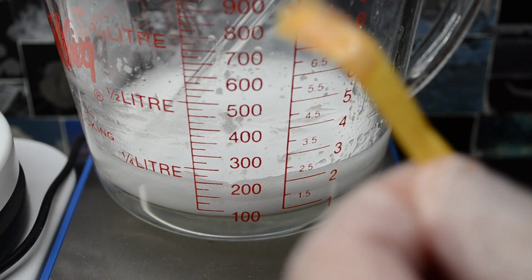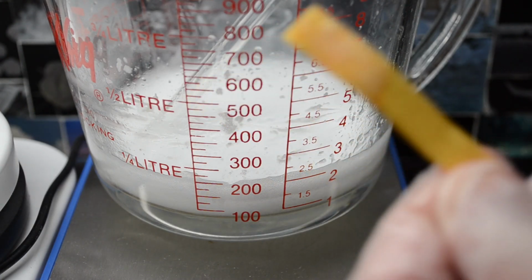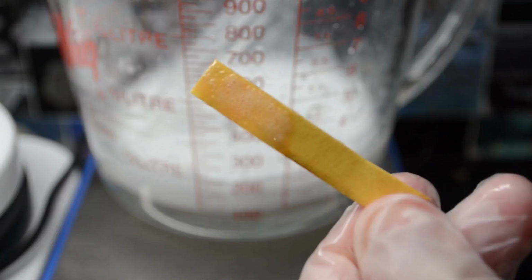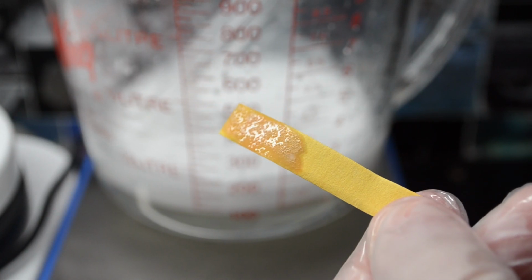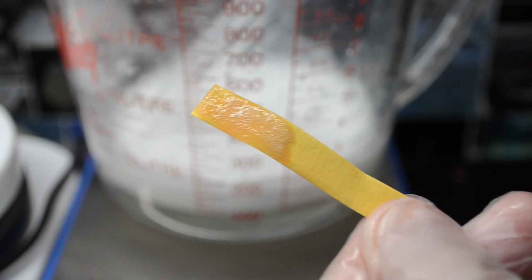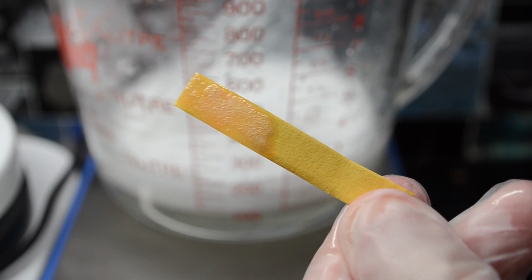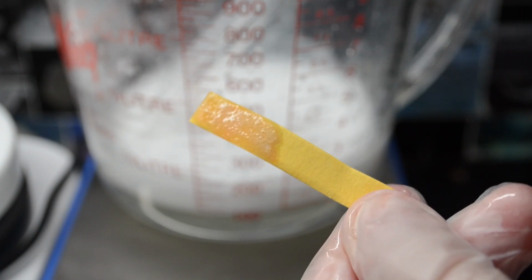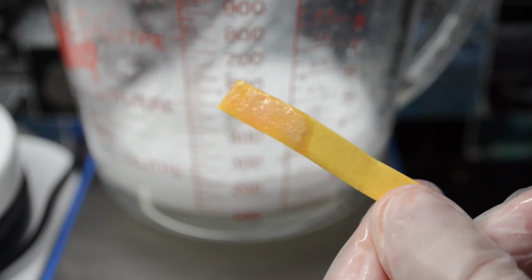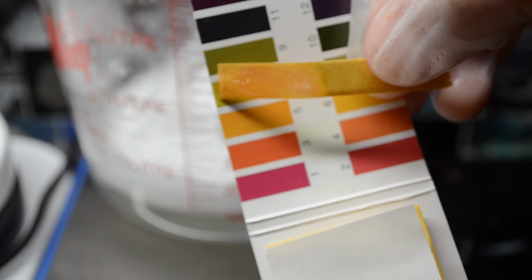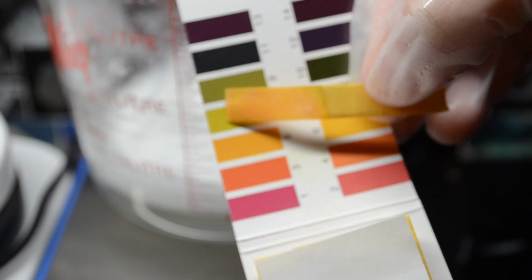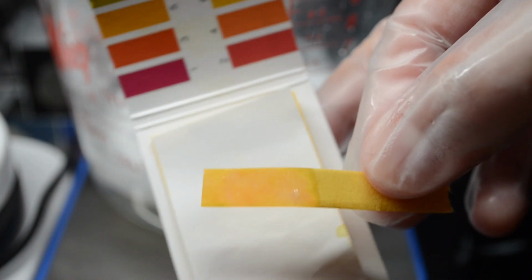Spread that around. Okay, right away I can see it change orange. Do you see that? You'll see the orange coming through. Let that develop and then you'll see the color very brightly. So you can see the hair mask only required 10 drops, whereas the shampoo required 50 drops. You see that? Between 4 and 5, you see how orange that is? I'm going to put it against this white.